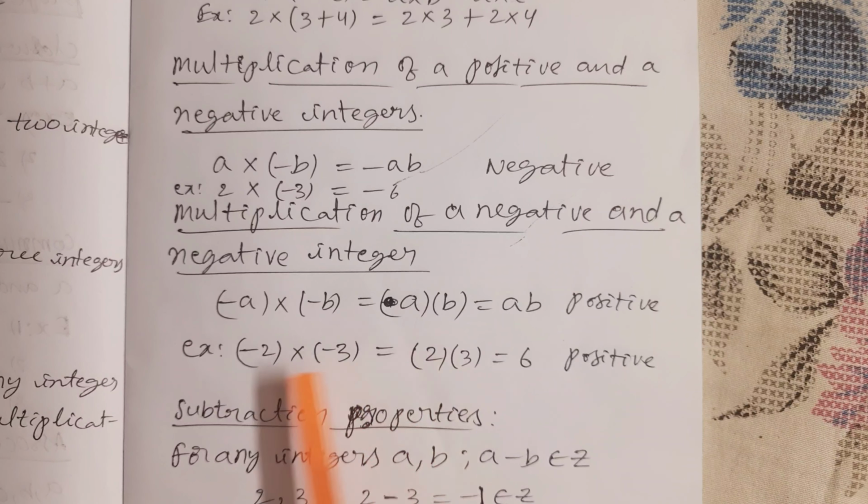Now we are discussing subtraction properties. Actually, subtraction properties do not hold in all cases. Only a few conditions are observed. Suppose for any integers a, b, a minus b belongs to Z. In this condition only the closure property is observed, the remaining won't be. That's why they are not in the syllabus. 2 minus 3 means minus 1 belongs to Z.